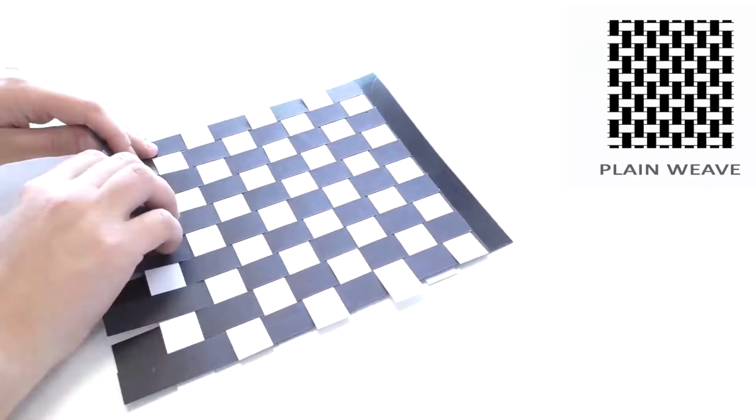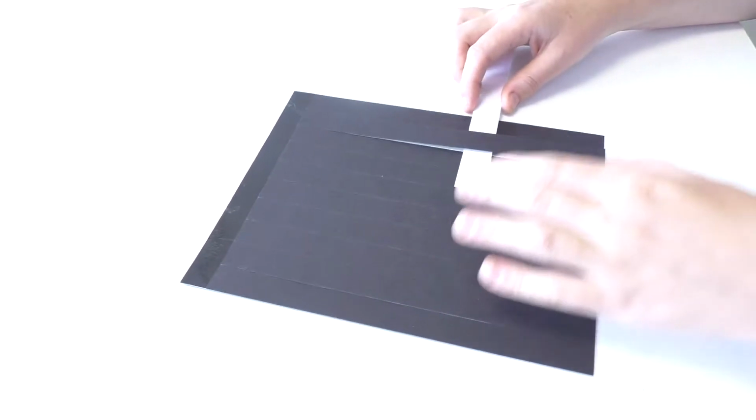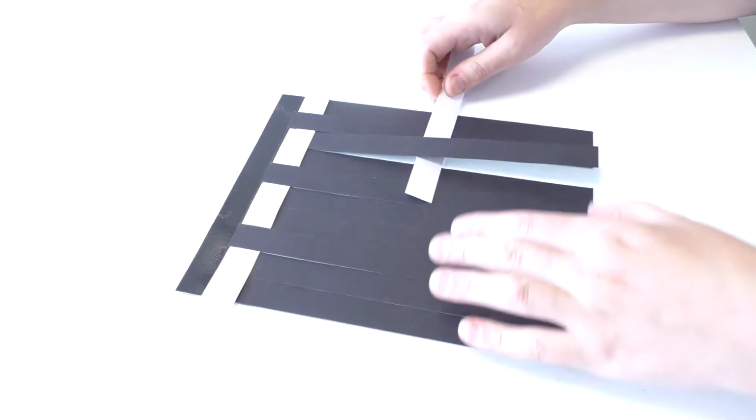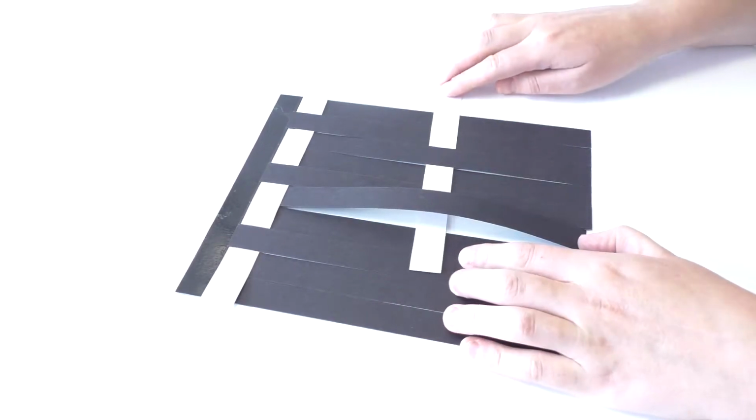To create a plain weave, take a strip of your white weft card and weave over and under the black warp. Weave the second strip to cross over and under the warp threads the opposite way. This makes plain weave and is, as the name suggests, the simplest weave. The second most basic weave is twill.